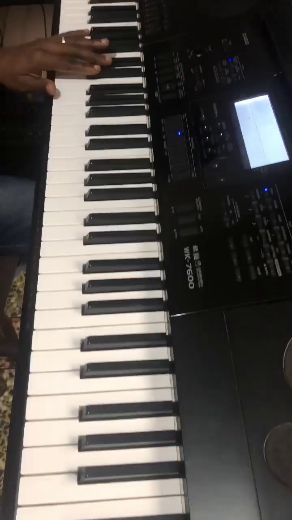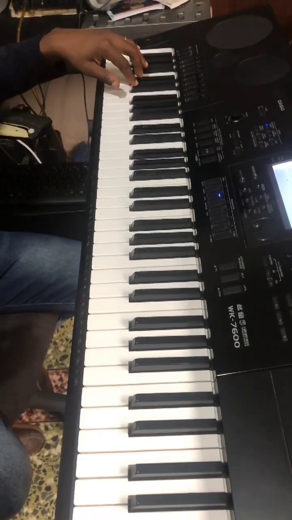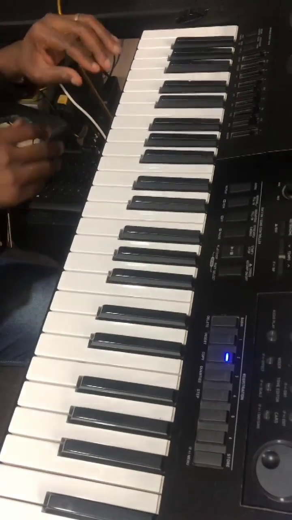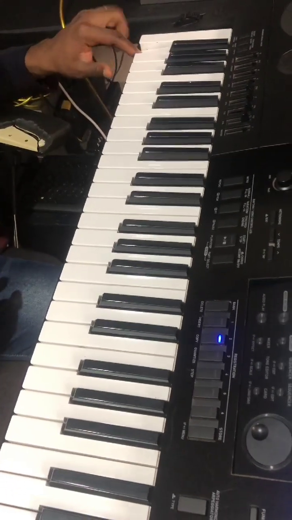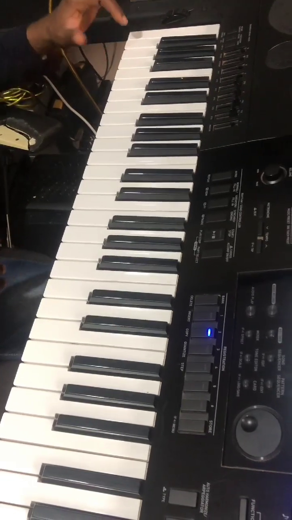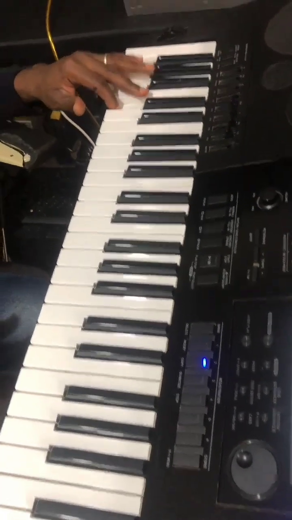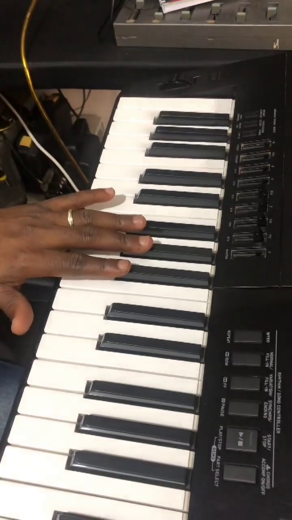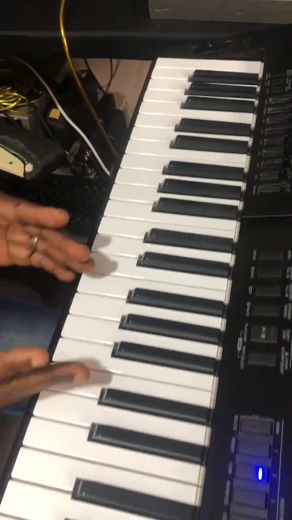This is what we meant when we said white key before the group of 2 black keys and white key before the group of 3 black keys. In this arrangement, there is a white key just before the group of 3 black keys, a white key just before the group of 2 black keys, and that is the arrangement.